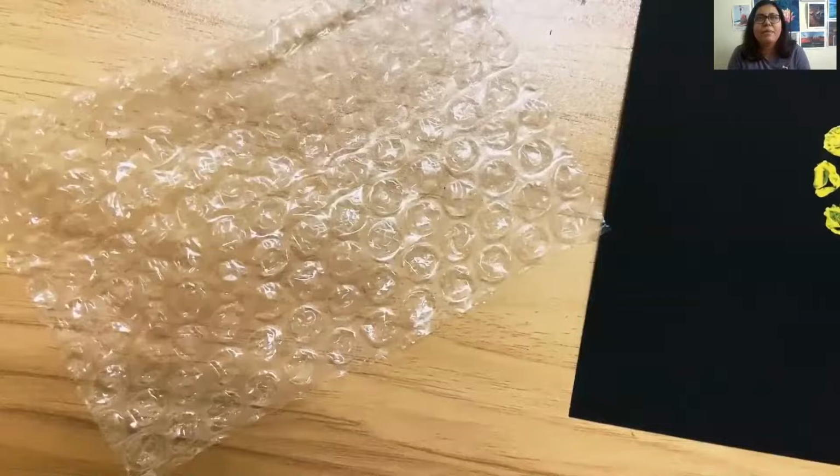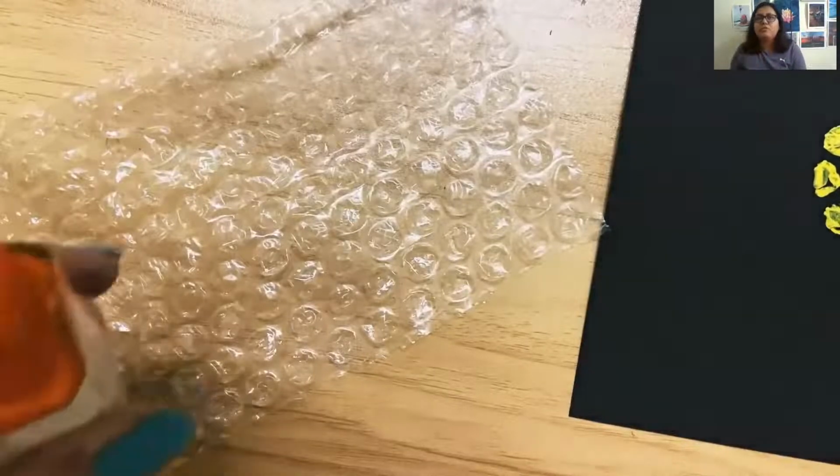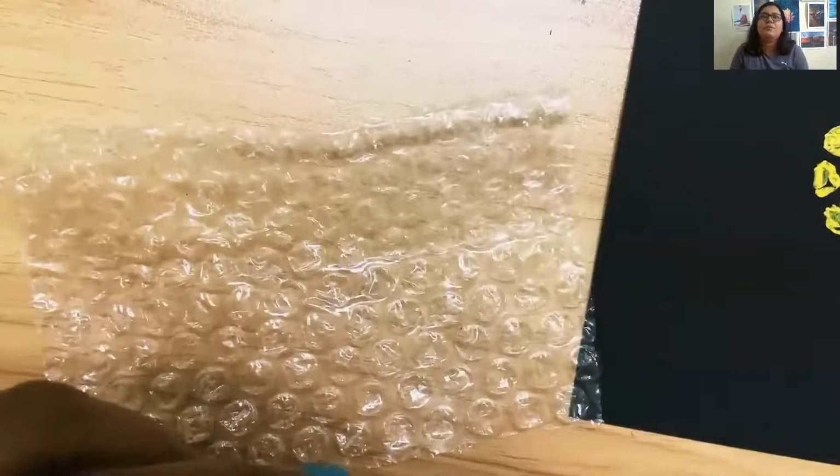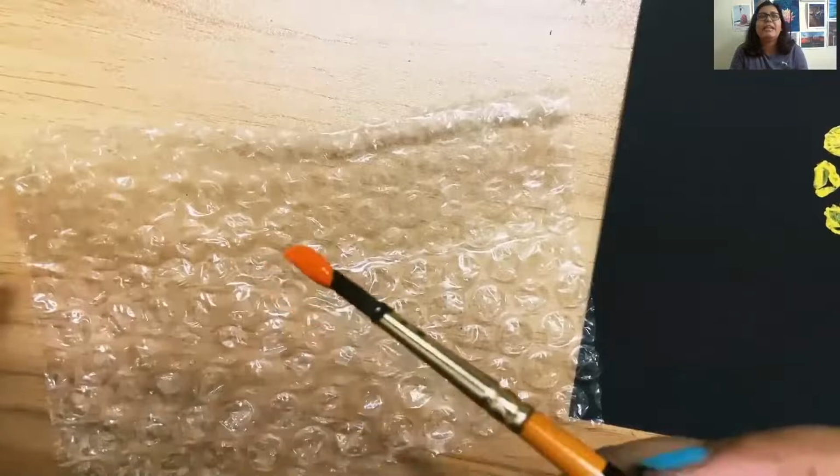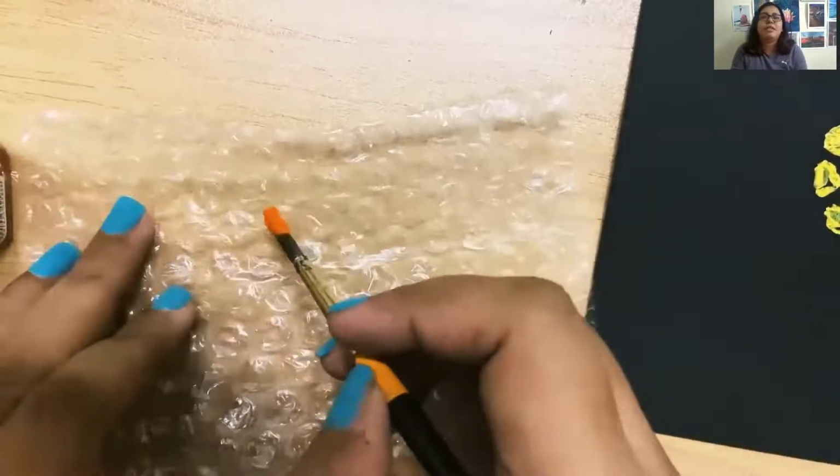Same technique. Remember to paint on the sides where there are the bubbles. Don't paint on the smooth side. Okay. We need to paint on the side where the bubbles are there on the bubble wrap. I'm telling this again and again so that you don't waste your bubble wrap sheets.